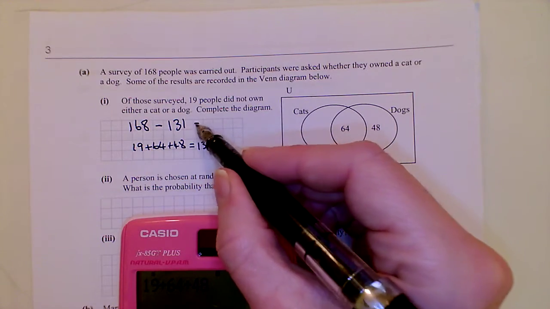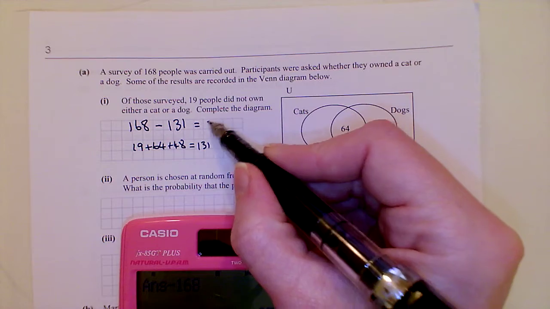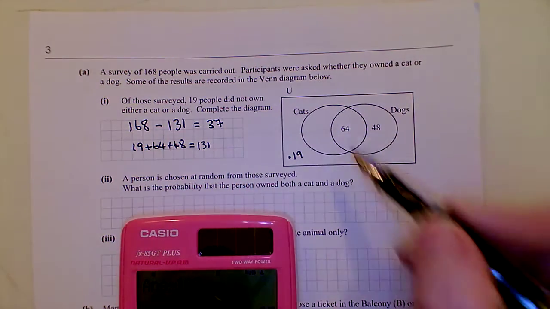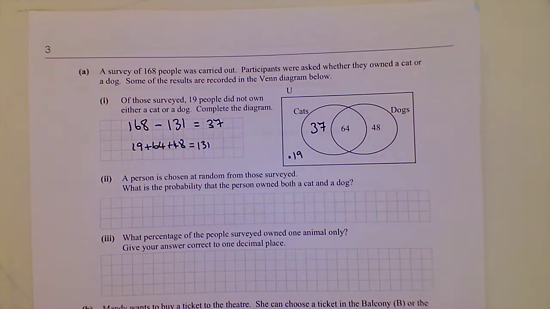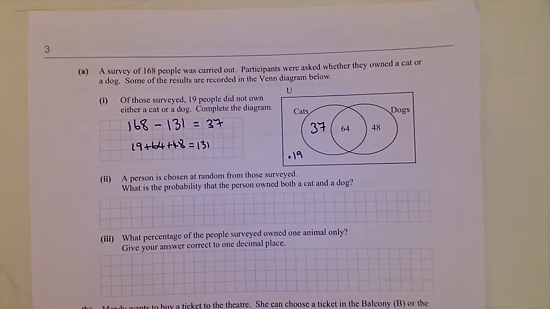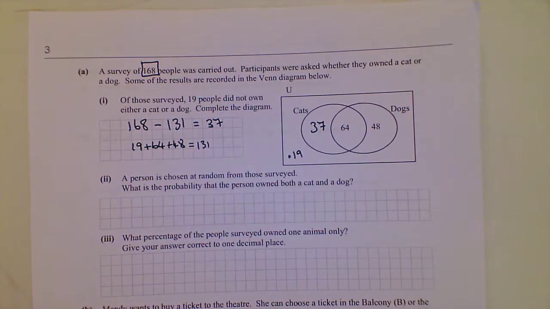And 131 from 168 is 37. So we have 37 out here. Okay, so we've completed the diagram. Now, we know the total, and that's going to be important for the probability questions that are following on.